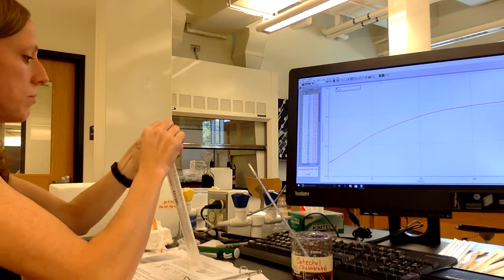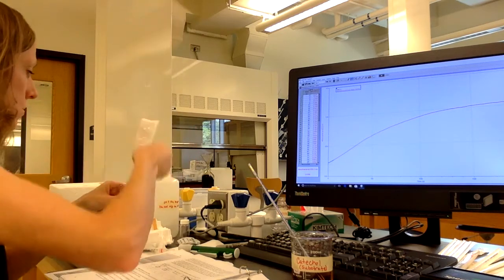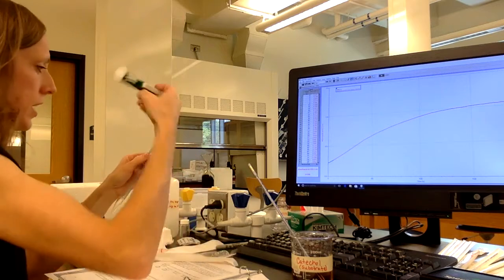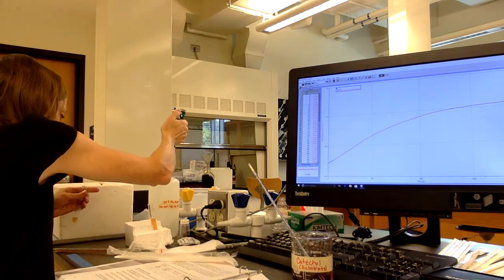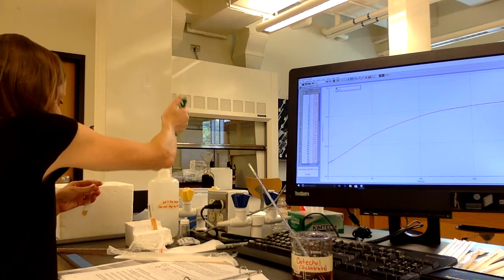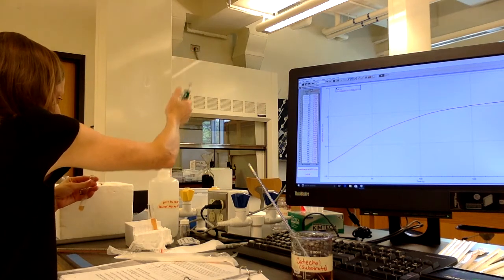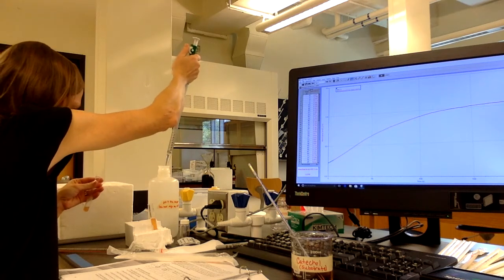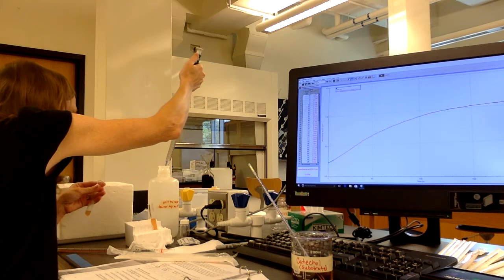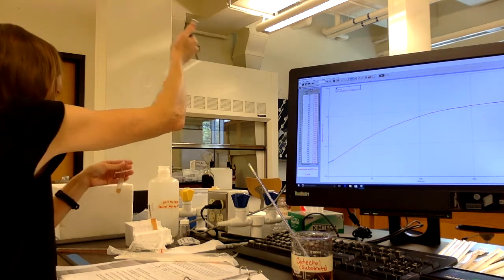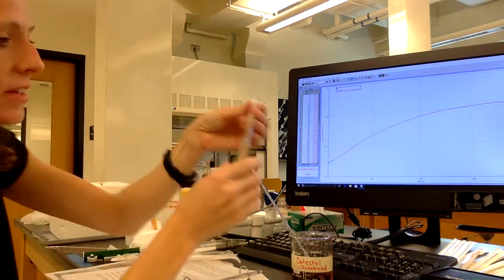Don't want to ever use the same tip for the enzyme as you do for the catechol or the buffer. Okay, so now I have diluted my enzyme by half.